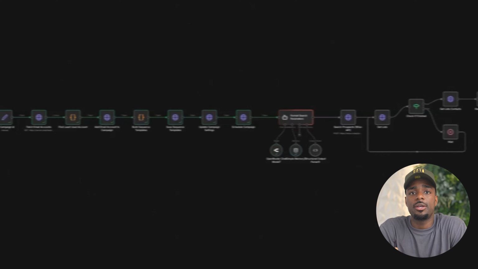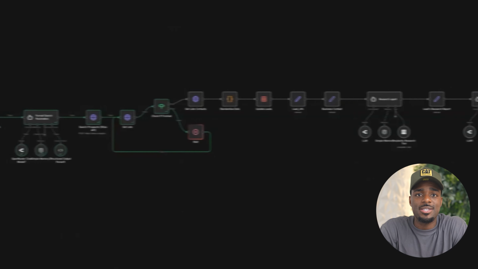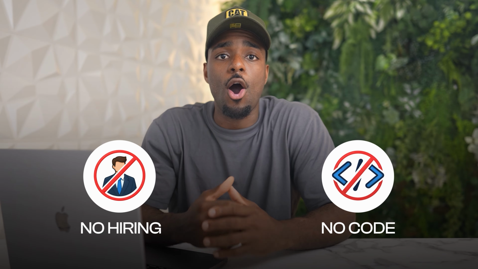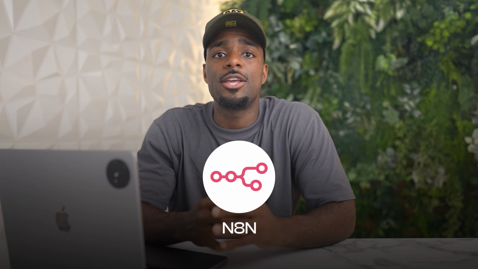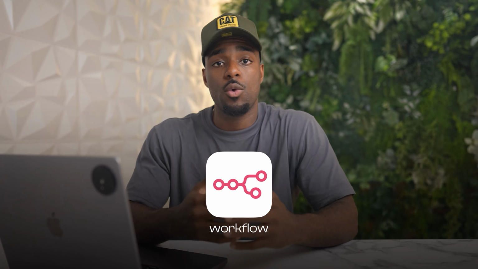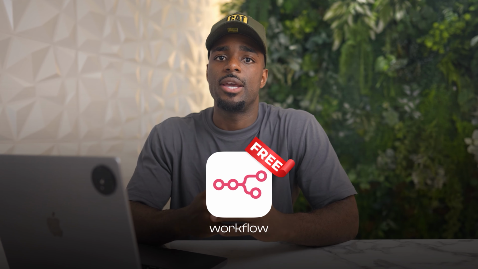Instead, you've got an SDR that runs on autopilot, generating leads, writing personalized emails, and managing your pipeline while you sleep. And the best part? You don't need to hire anyone. You don't need code. All of this can be built in N8n using powerful workflows that work together seamlessly. And to make things even easier, you can get this entire workflow for free to copy into your N8n workspace.